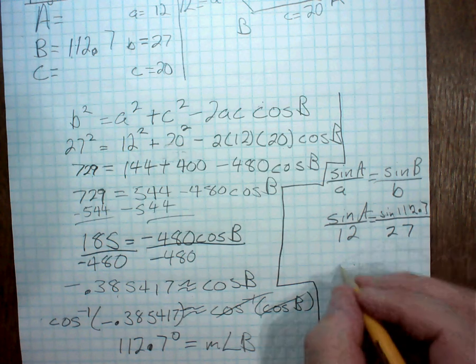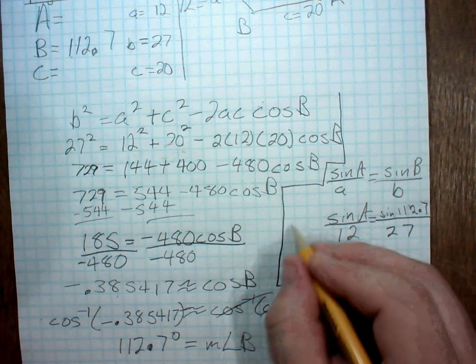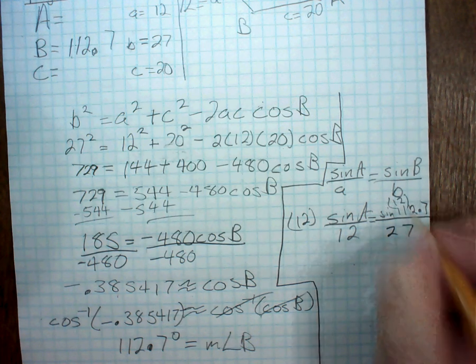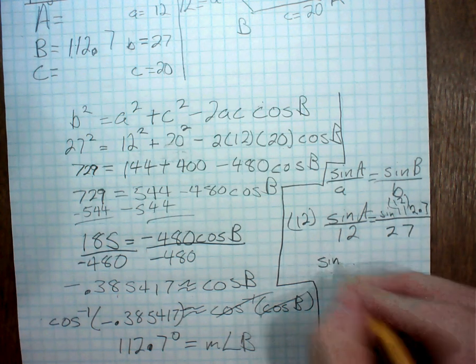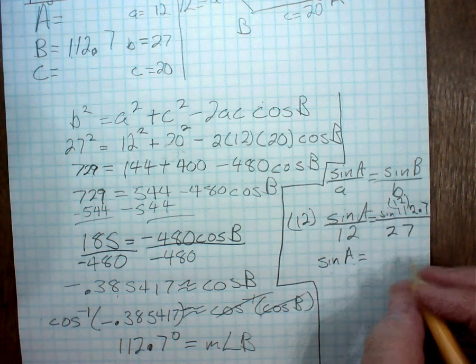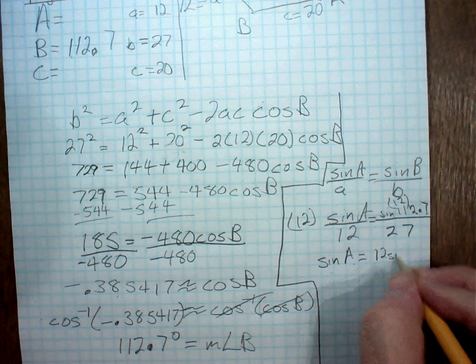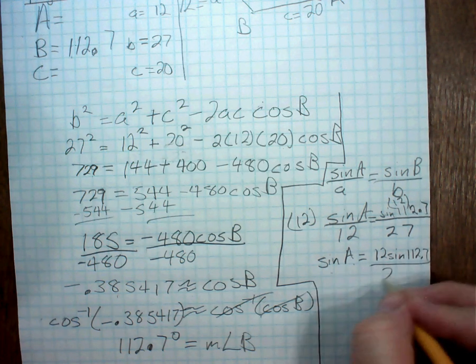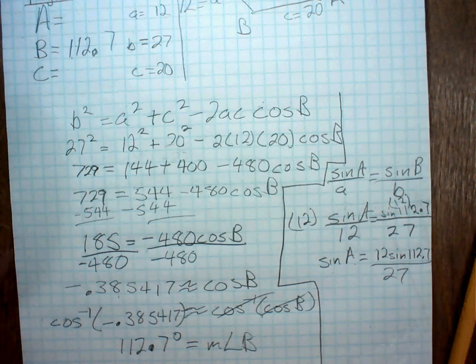I'm going to do something different. I'm going to multiply both sides by 12. So then I'm going to get sine of A is equal to 12 times sine of 112.7 all over 27. I can do that on my calculator.